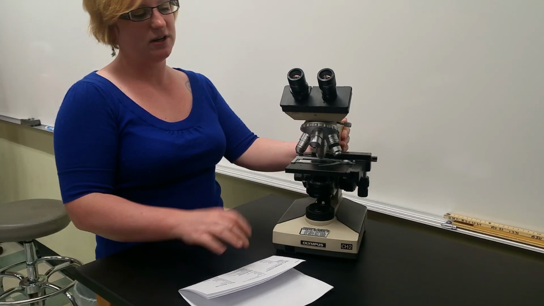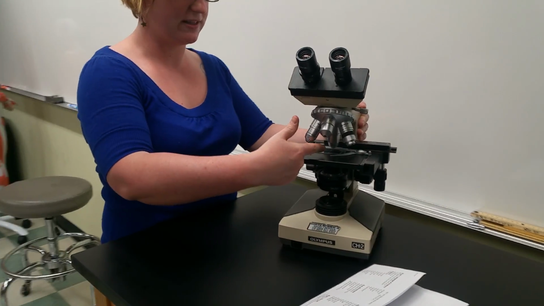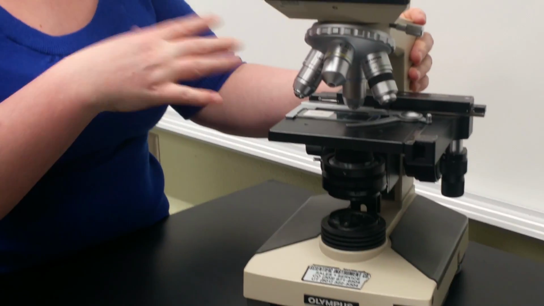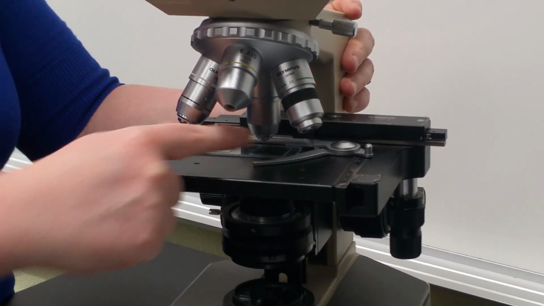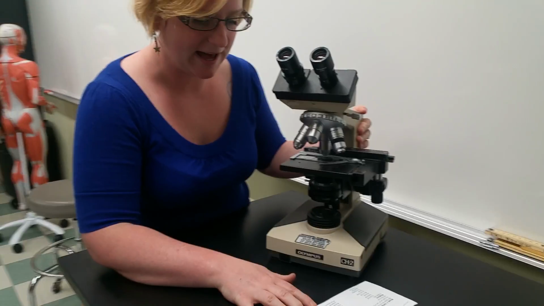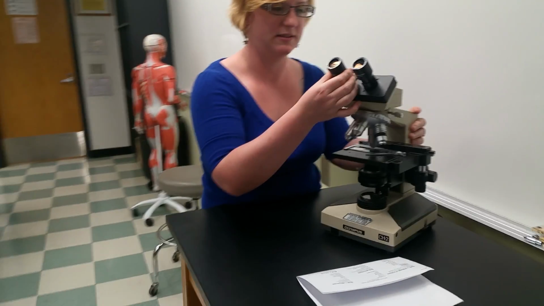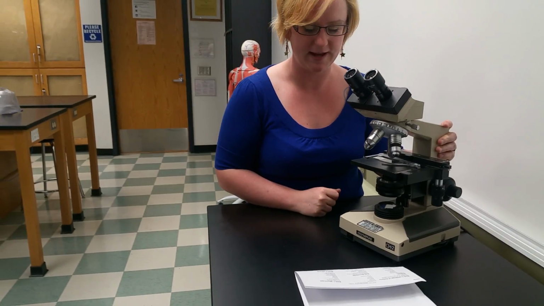Stage clips, so they're going to look different from microscope to microscope, but the stage clip just holds your slide or your sample in place. So here we have a stage clip. There you go. Okay. Then we have the eyepiece I already covered. Eyepiece is this guy here with the ocular lens inside that. And that covers the microscope.